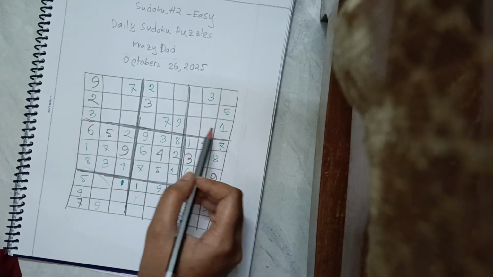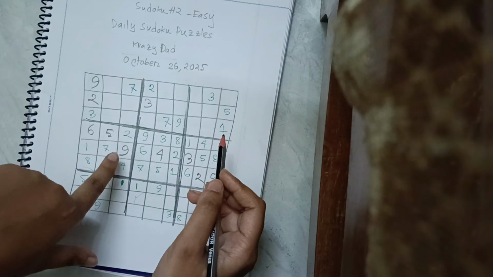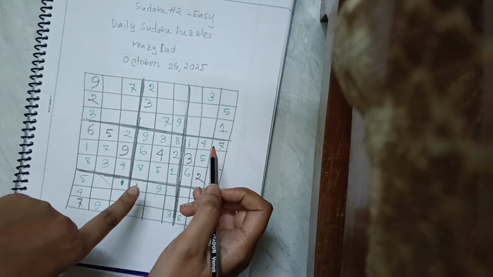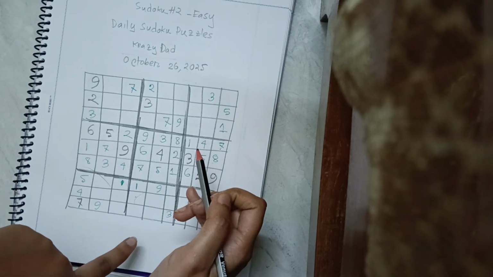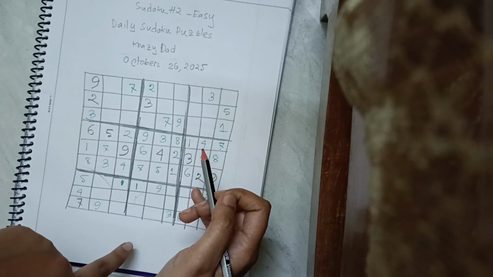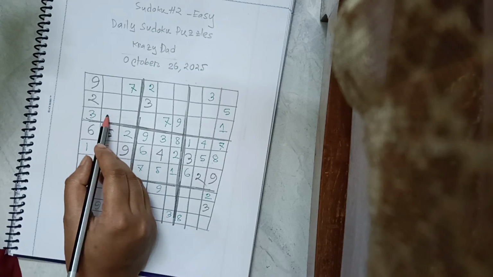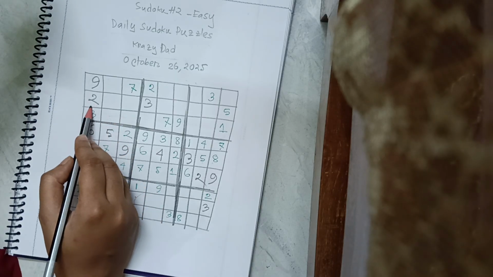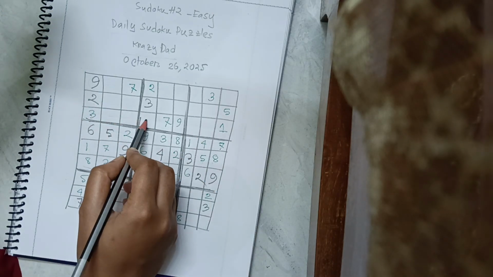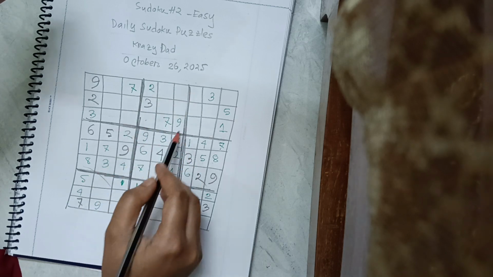What about this row? The missing numbers are 2, 4, 5, 6 and 8. Okay, so let's start from 2. We cannot write 2 in these two boxes because 2 is already in this box. We cannot write 2 in this box because 2 is already in this box.